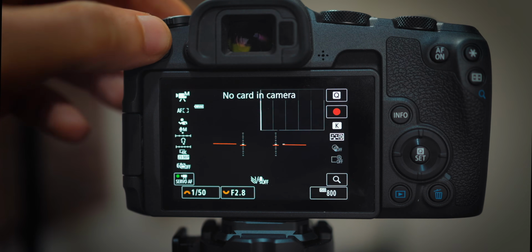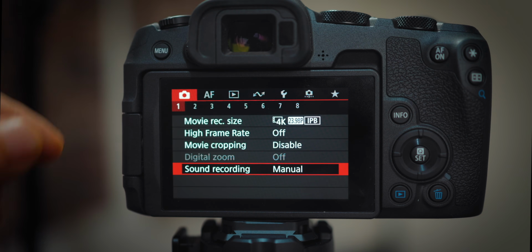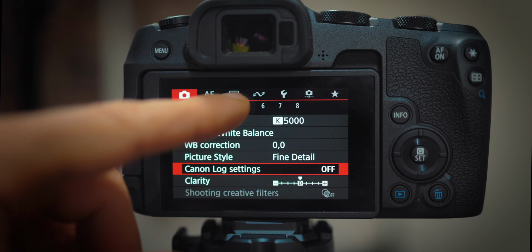Today we're gonna see the difference between filming using default picture styles and using C-Log in Canon cameras. In this case, in the Canon R8, we have 8 different picture styles, default picture styles.